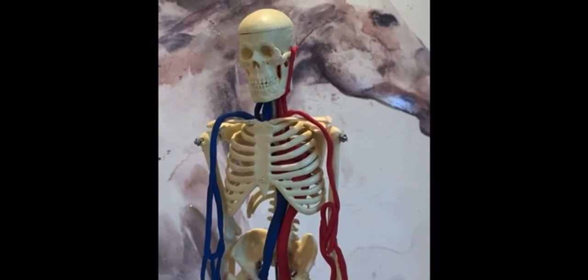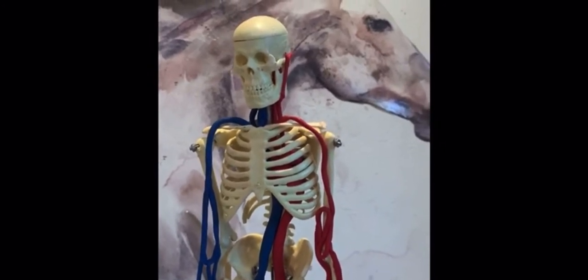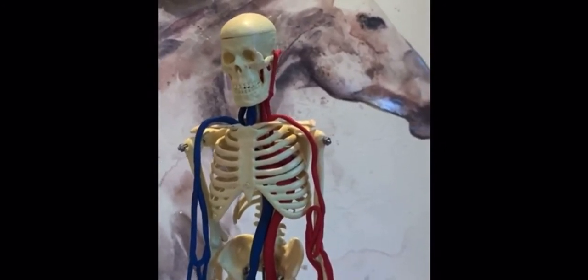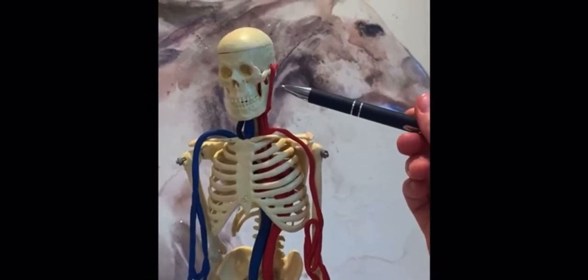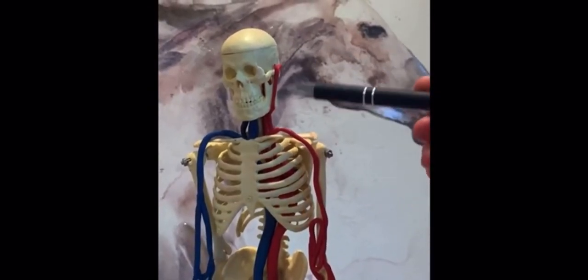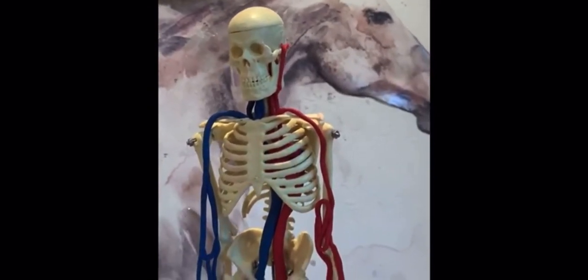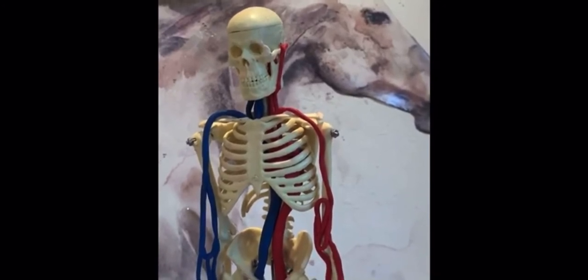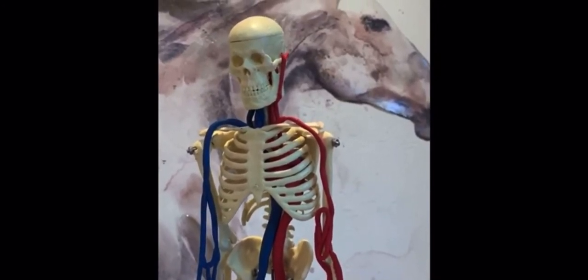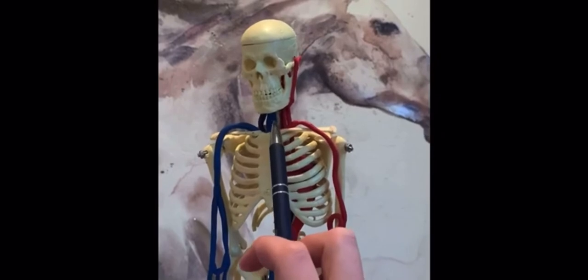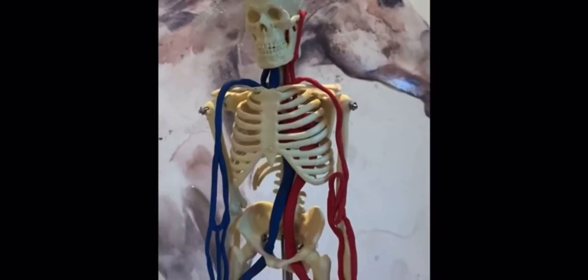The common carotid artery branches into the external carotid artery that supplies the face and the internal carotid artery blood to the anterior circle, which is where the arteries connect up inside.